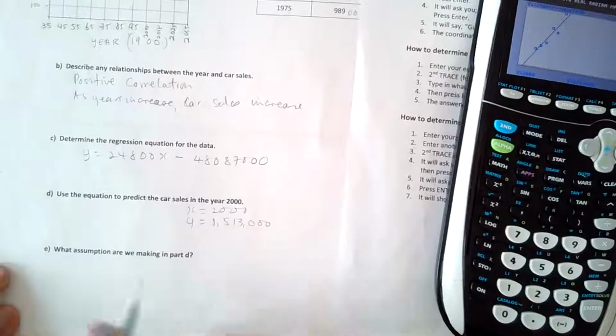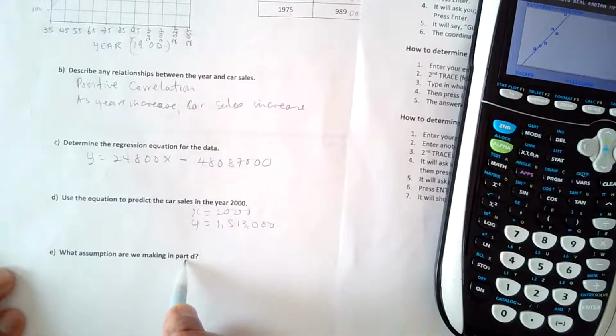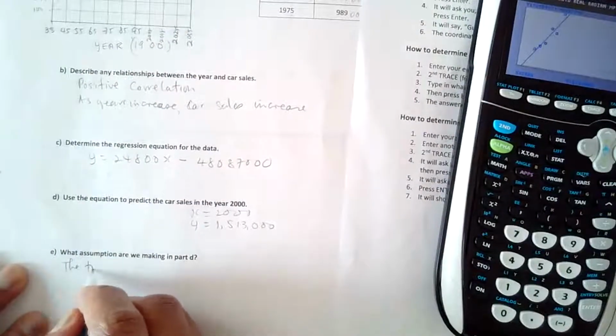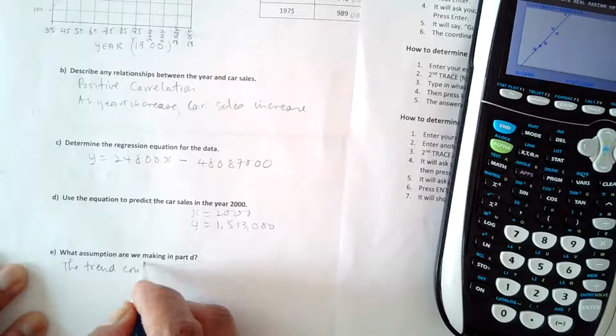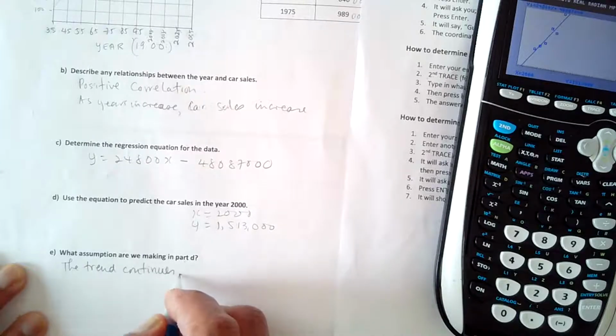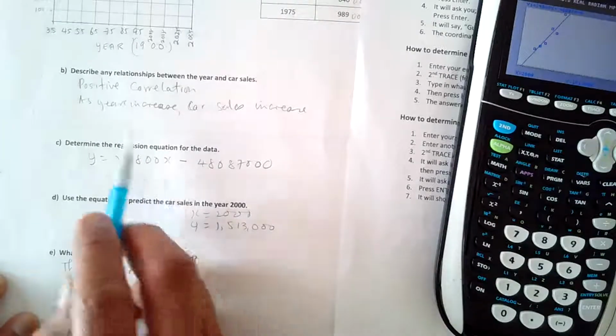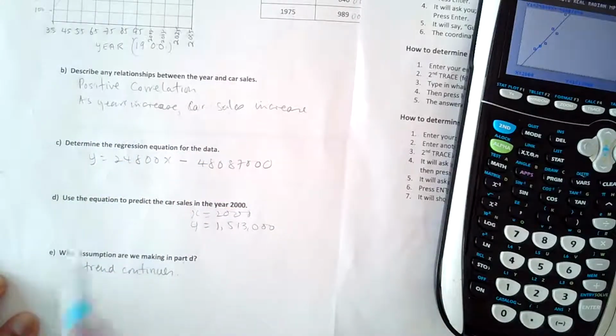And the last part, what assumption are we making in part D? Well, we are making the assumption that the trend continues, right? So the trend is as the year increases, the car sales also increase.